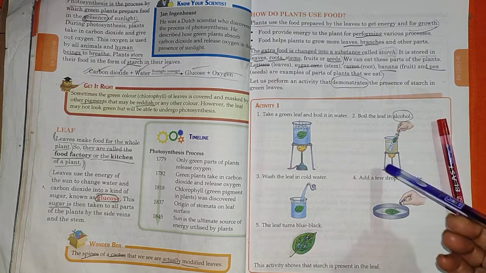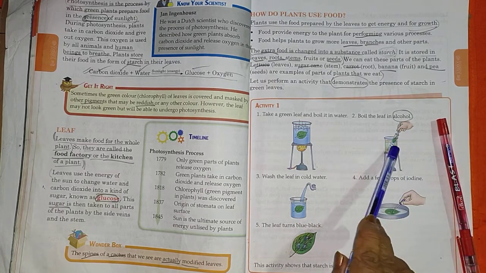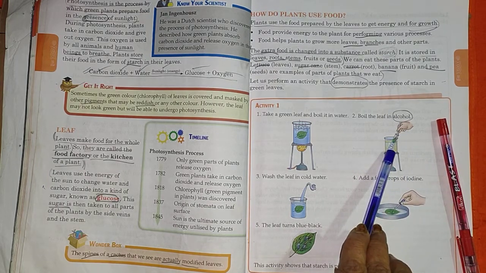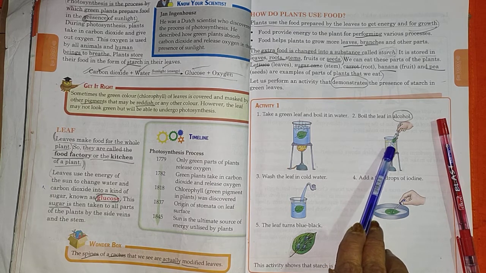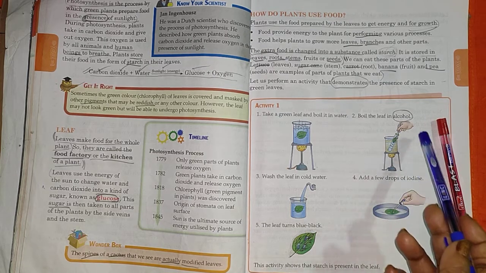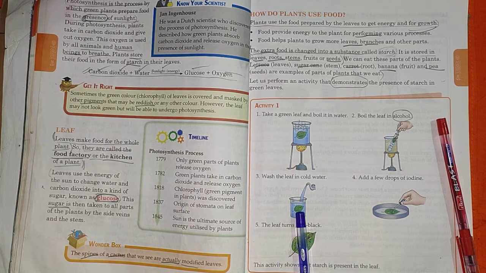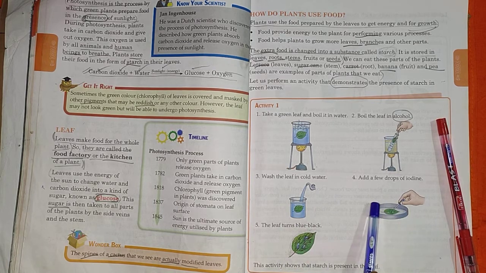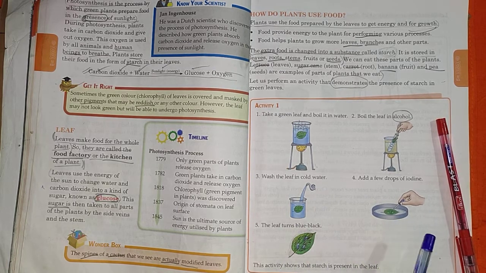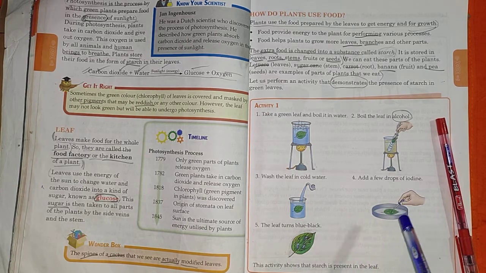So this test tube containing alcohol is put in the boiling water so that the alcohol gets warmed up and it reacts on the leaves. Then this leaf is taken out from the alcohol and it is washed very carefully. Then we put it on a petri dish, on any dish. Then what we do? We put some drops of iodine on it.